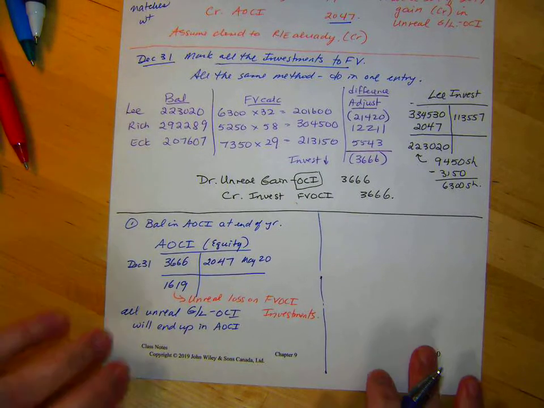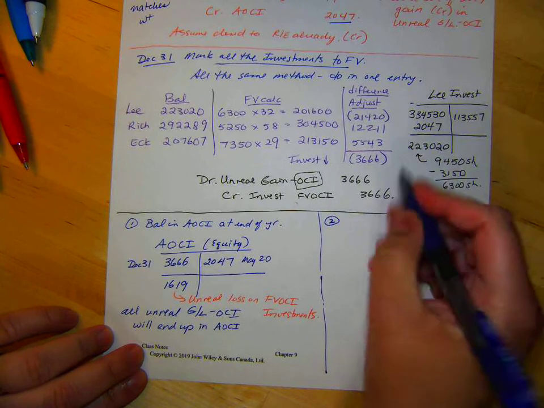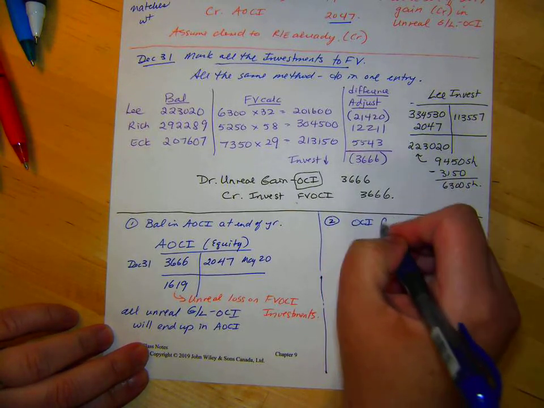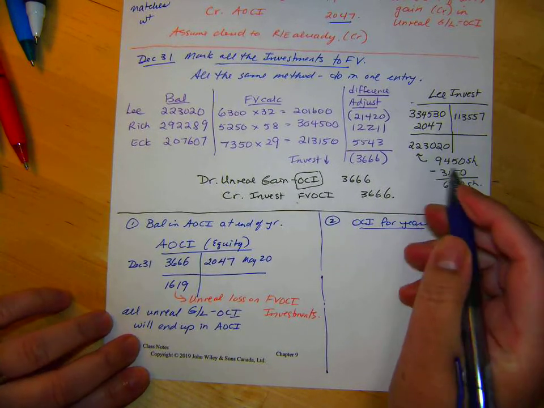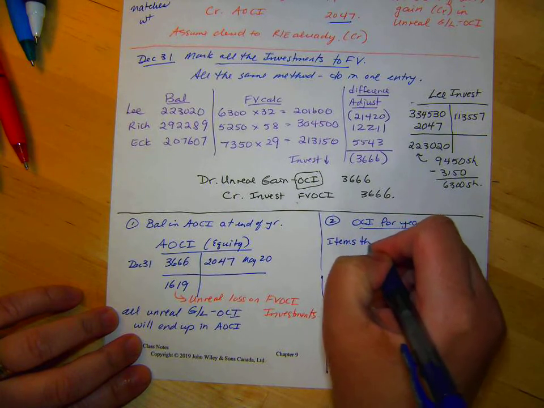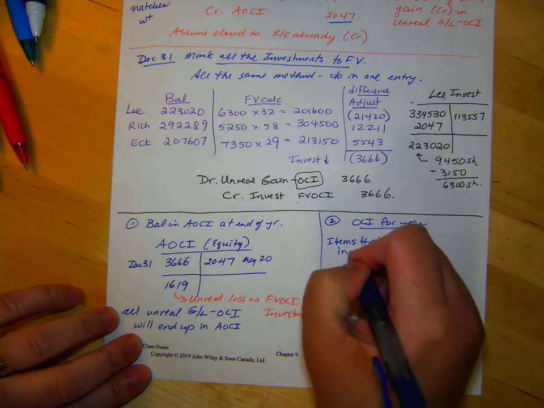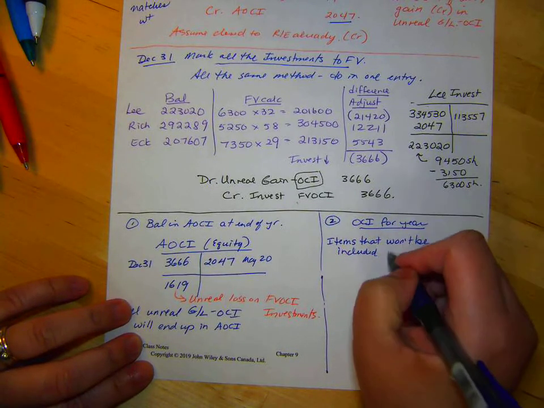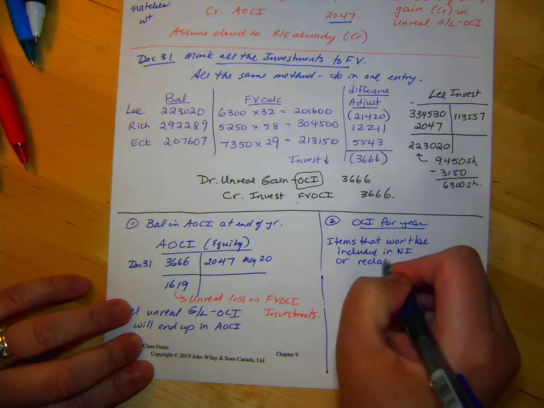Then they've got a portion where they ask for OCI for the year. And what you start with is items that won't be included in net income or reclassified.